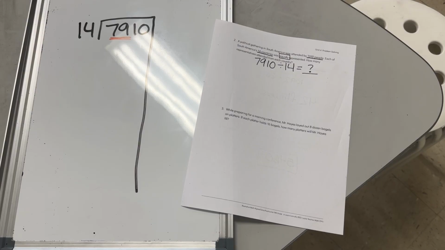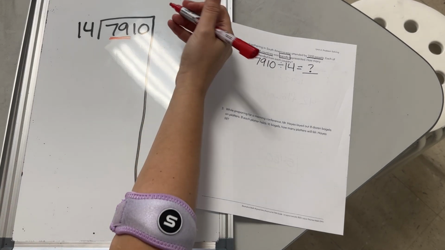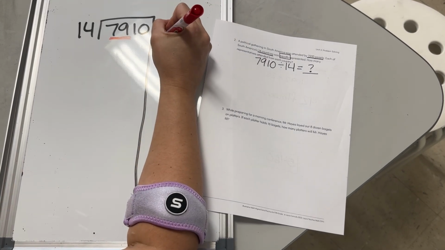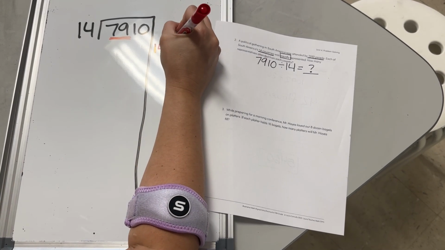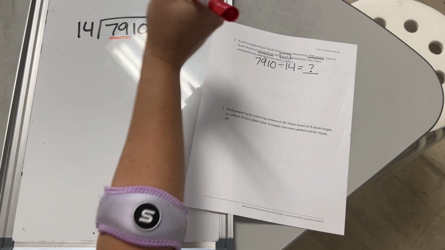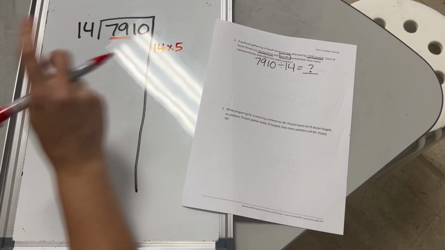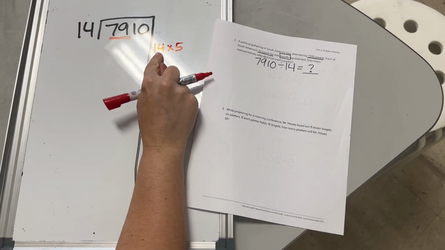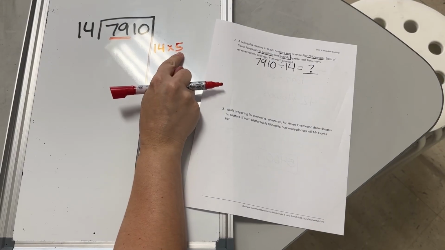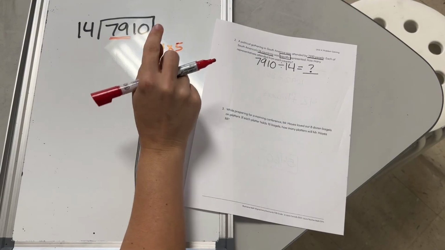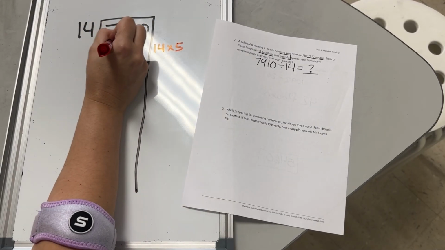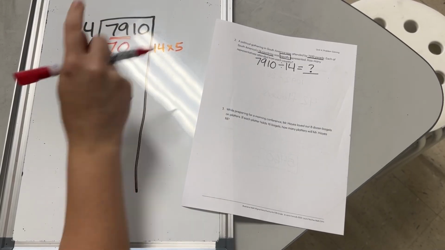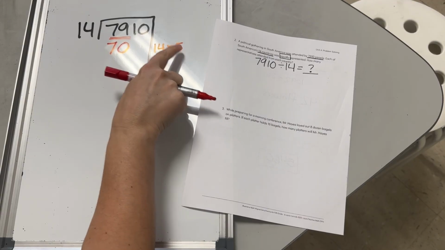And we might not all know our 14's times tables, but if you know them, you would know that 14 can go into 79 5 times. To do that multiplication, I would do 10 times 5, which is 50, and then 4 times 5, which is 20, and add those together, 50 plus 20, to get 70. So 14 times 5 is 70.